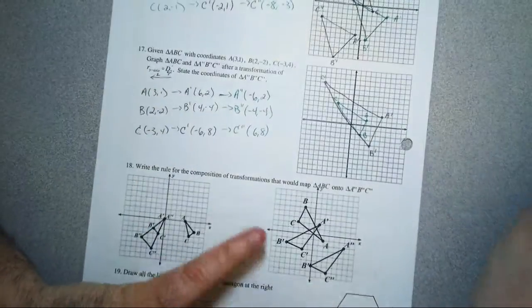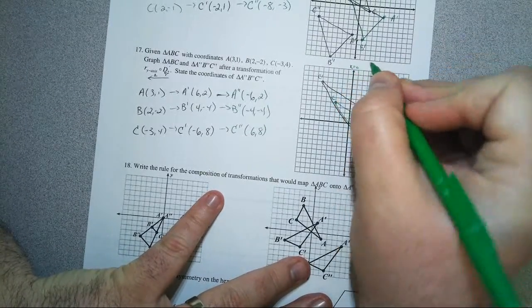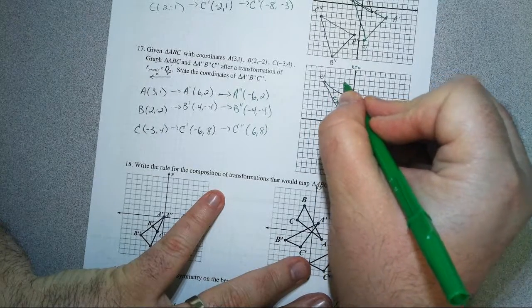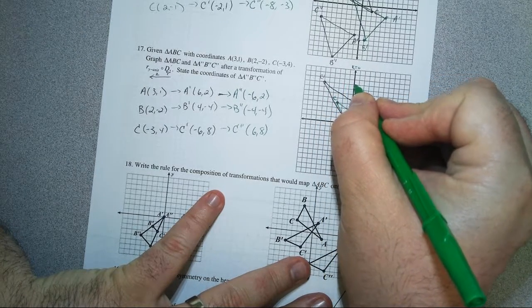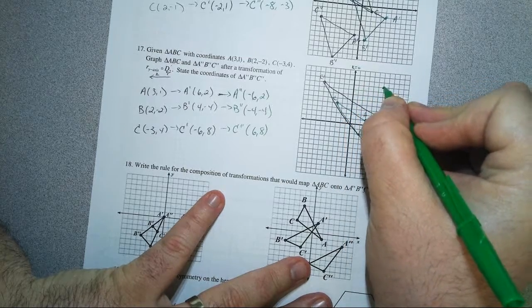And then we're doing a reflection in the y-axis. So remember the y-axis is this, which by the way is the equation x equals 0, so keep that in mind. And then I'm going to count to the axis: 1, 2, 3, 4, 5, 6 to the right. So I go 6 to the other side. 1, 2, 3, 4, 5, 6.